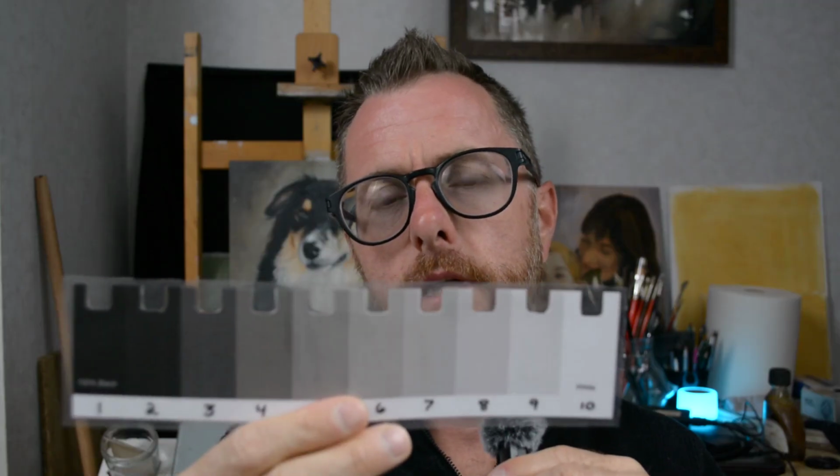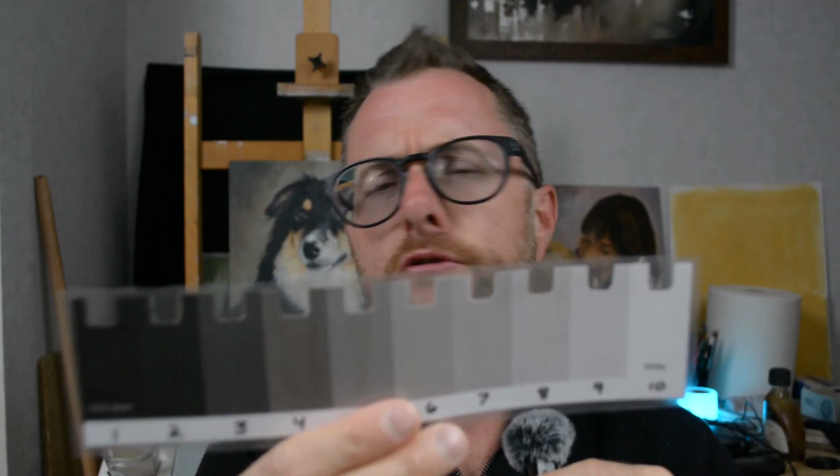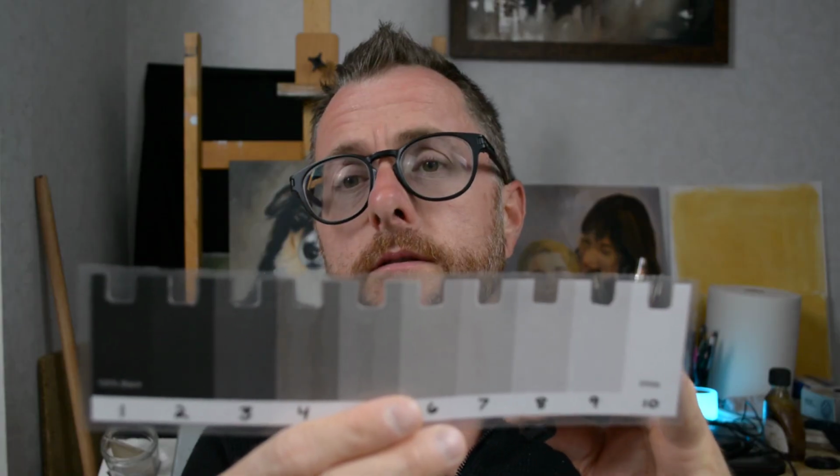Now the grayscale version shows you the actual bones of the painting. The grayscale, what exactly is it? This is a 10-step grayscale. Now you get different ones. You get 15, 20, it depends. I'll just use this one. It's simple and effective. It goes from white all the way to black. Now in realism painting, the principle is that everything fits into that. White is your lightest light and black is your darkest of dark. So every value fits in between there.